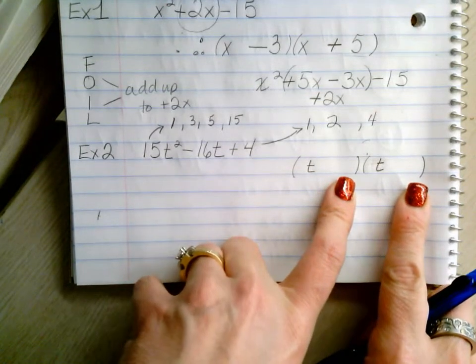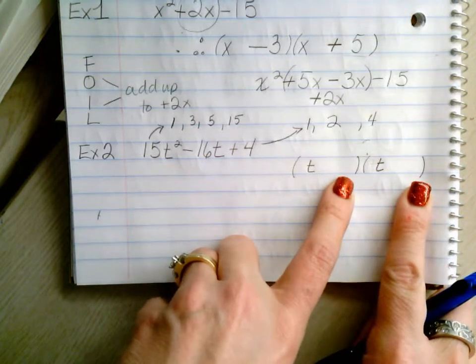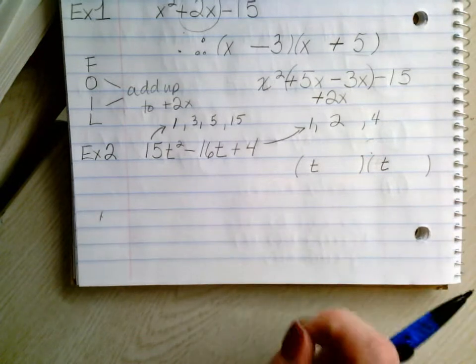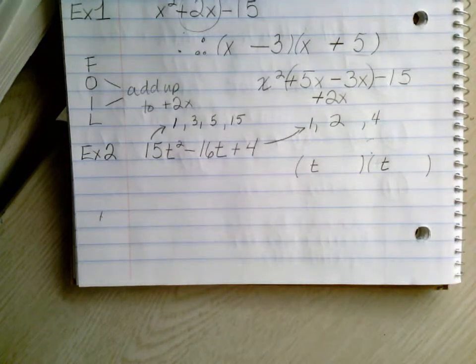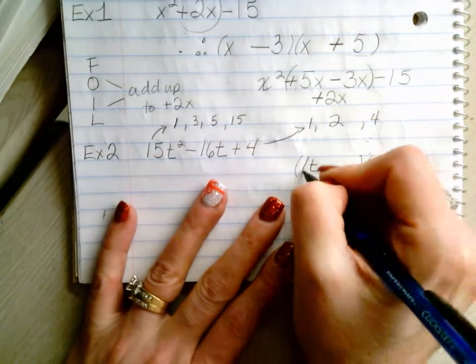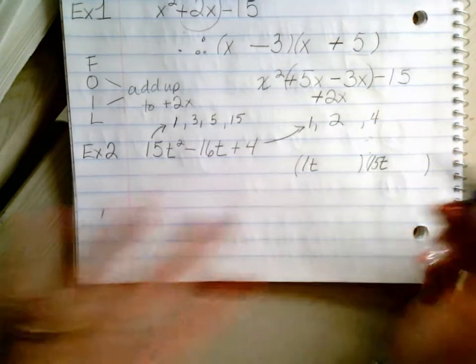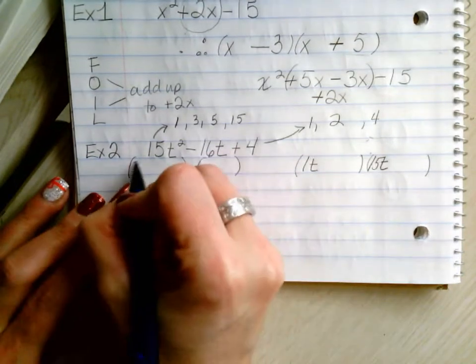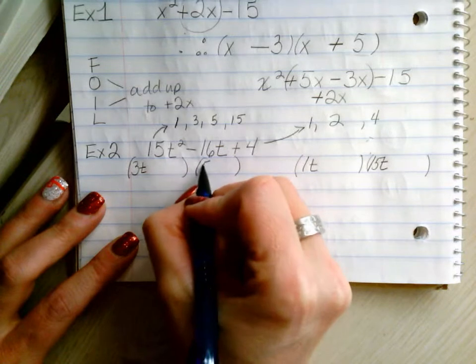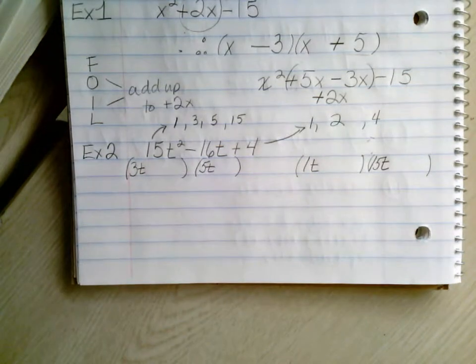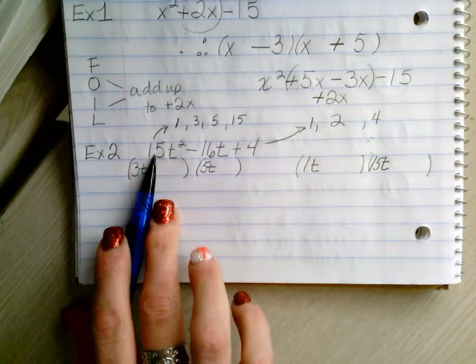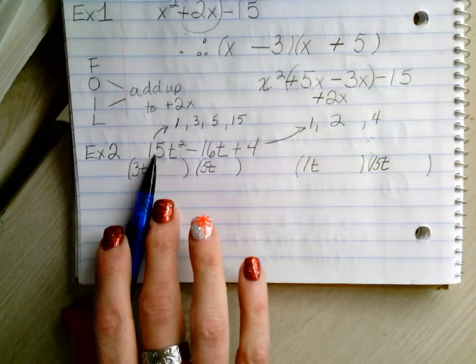How do we figure that out? Well, there is no really easy way to figure it out other than attempting to guess in the way that they have it started. You either will have 1t with 15t, or you'll have 3t with 5t. Okay? Those are the only two options that will create a 15 in the first position.